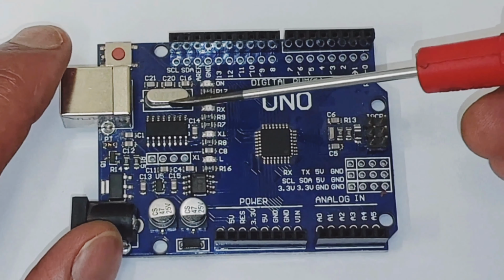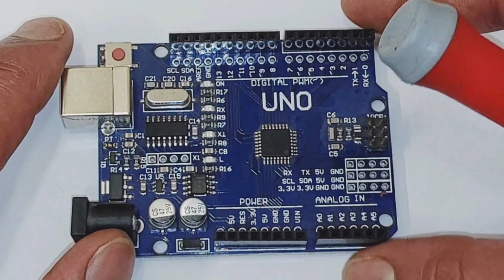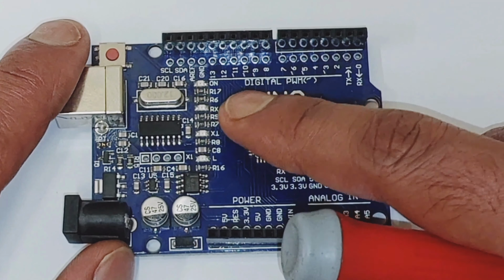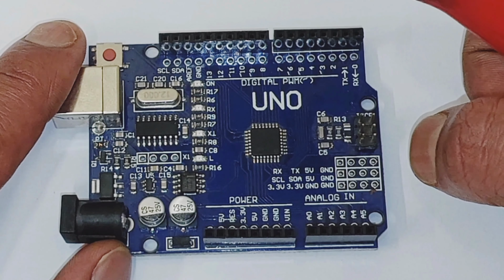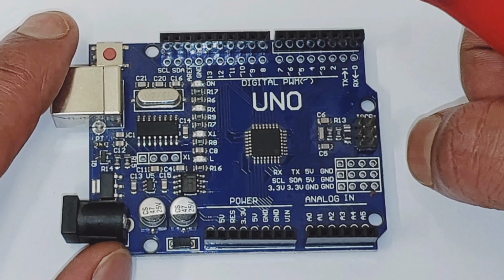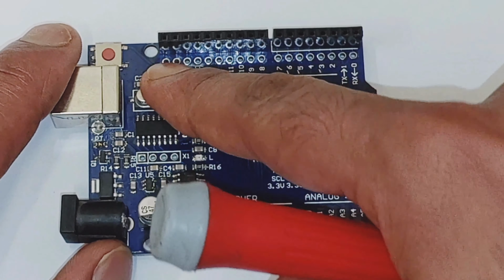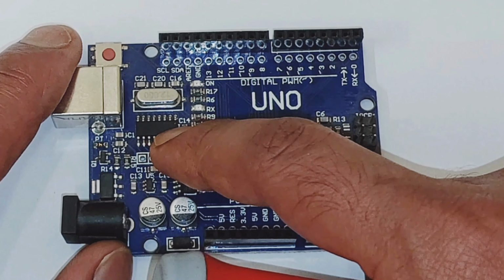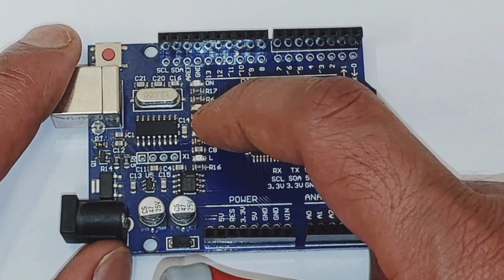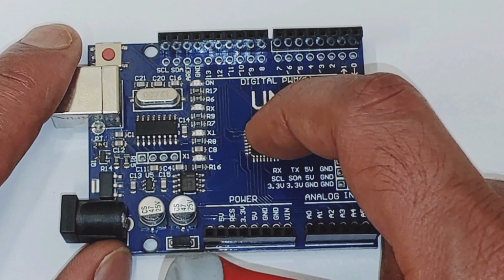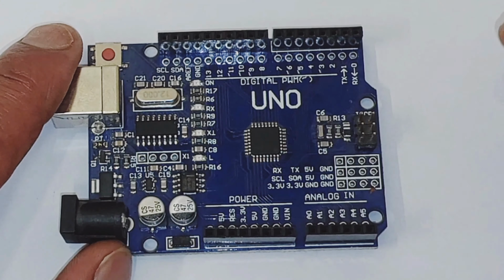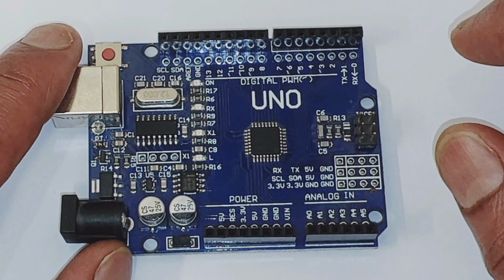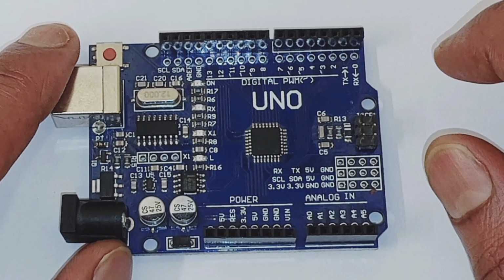The component we see here is called a crystal. A crystal is a component that is used for timekeeping and synchronization on the board. The crystal frequency is synchronized with the board's microcontroller so that the board's program and commands can run correctly and on time. The crystal is attached to the board like an external component.